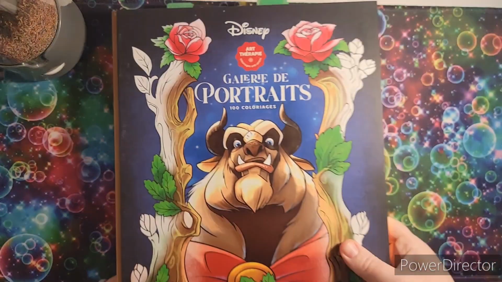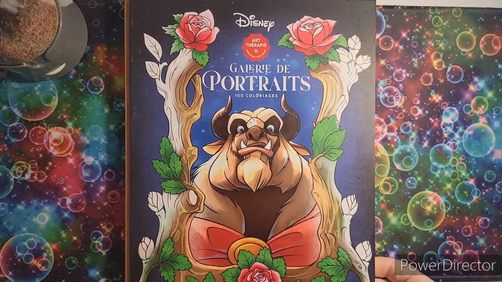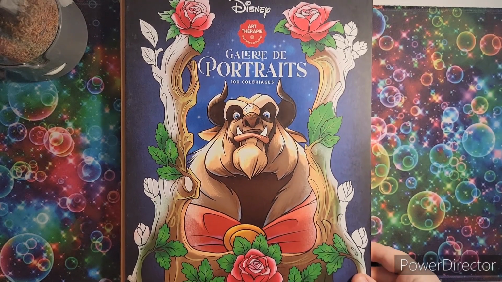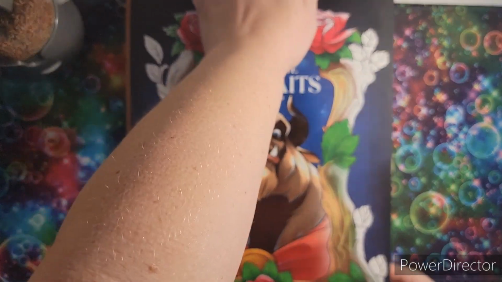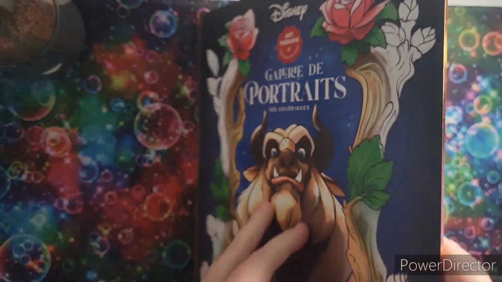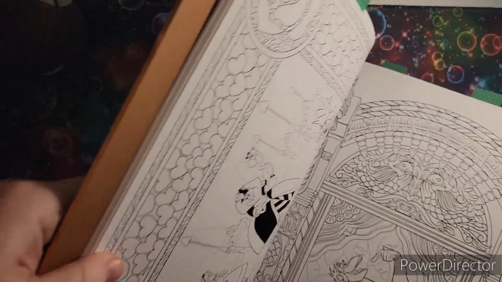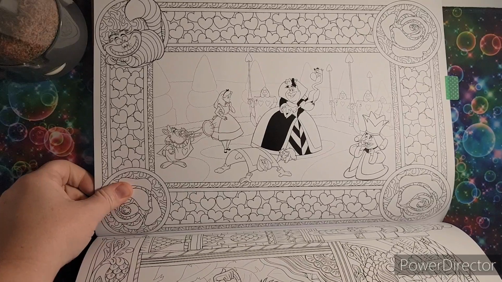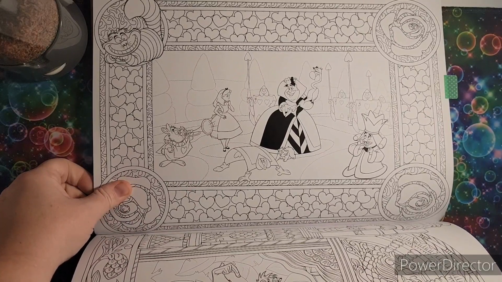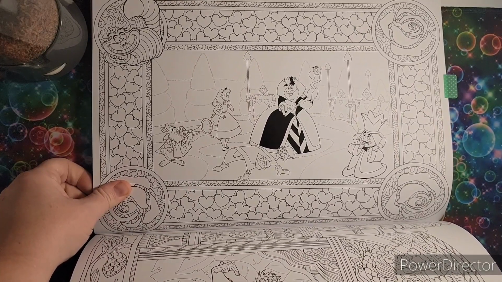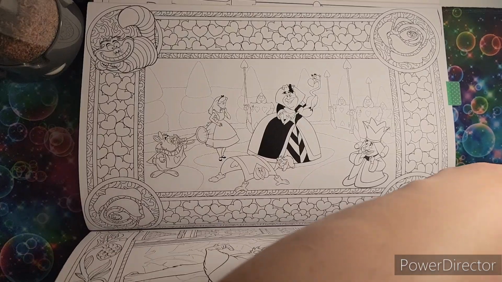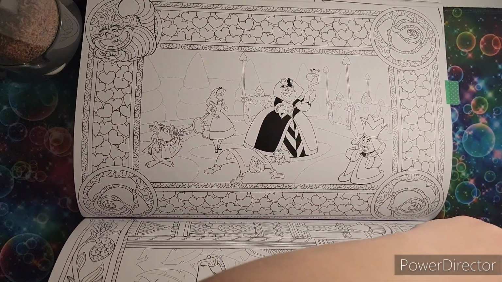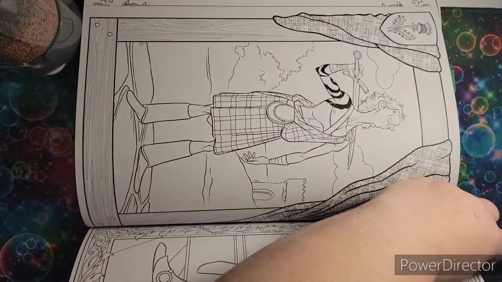There is a few in this one. This is Disney Gallery des Portraits. It's a big one as well. We've got this one right here. It's the same picture as the one in the last book, but a different kind of border. Let's see. I don't know if all of these are horizontal or not.